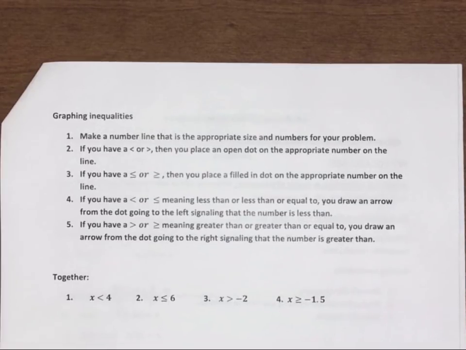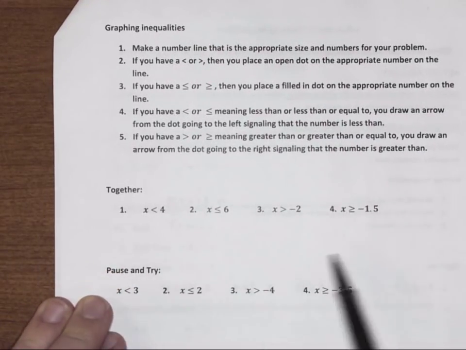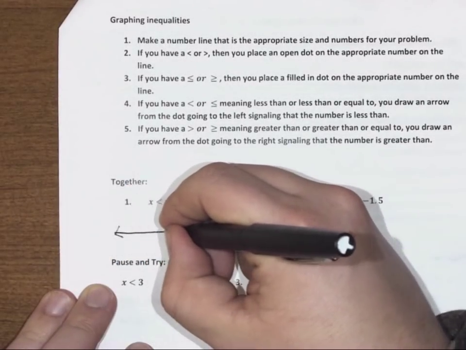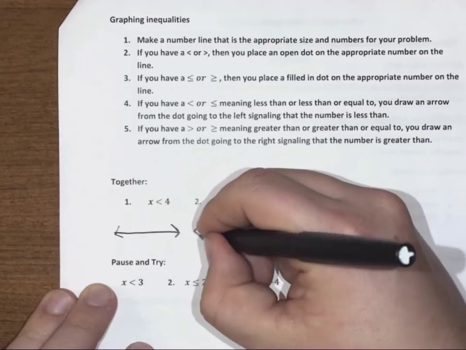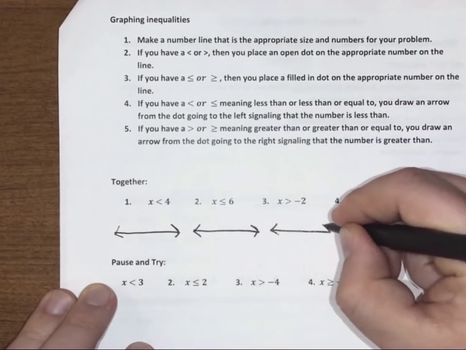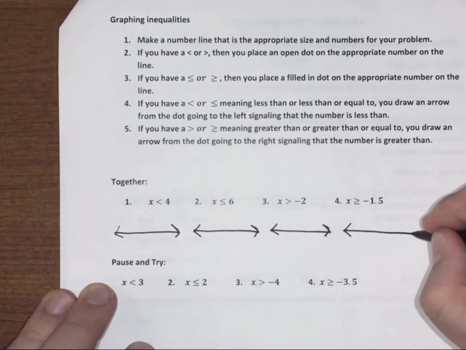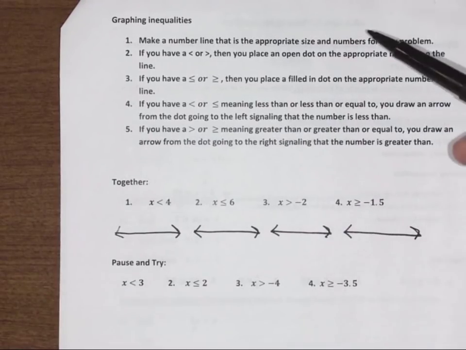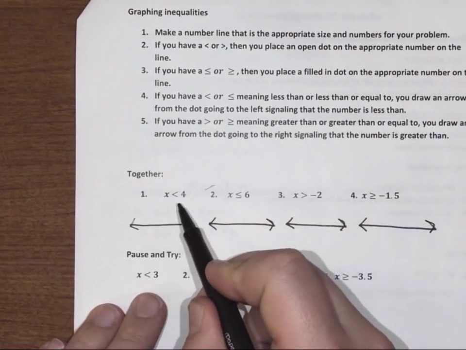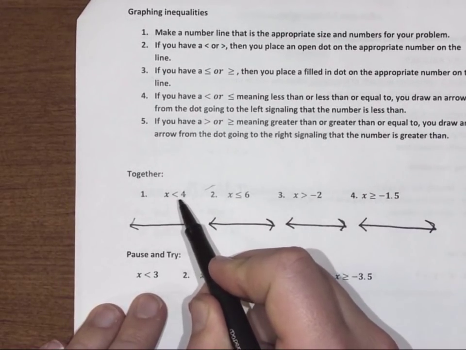We're going to try the next 4 together. So let's make our number line for each of these. Each of these is just going to have a short little number line. First thing we need to do is make sure that our number line is appropriate for each of our problems. This one says x is less than 4.